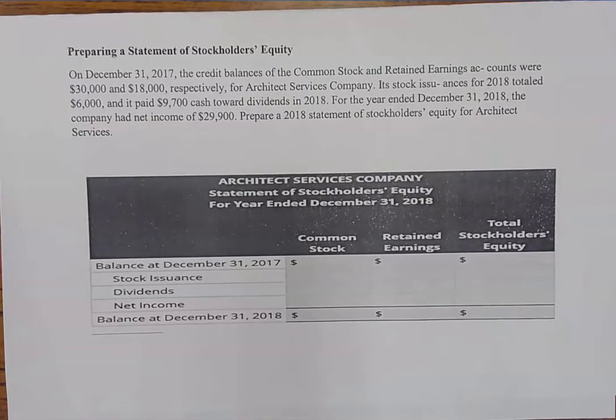All right, so let's take a look at a financial statement called the Statement of Stockholders' Equity. And so we're given a series of facts here. Do notice that we have a statement of stockholders' equity for a company called Architect Services for the year ended December 31st, 2018. All right, so we have several ingredients here.